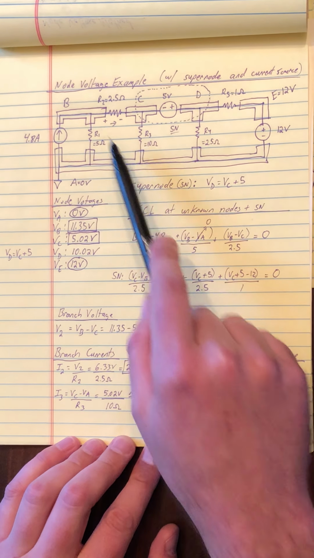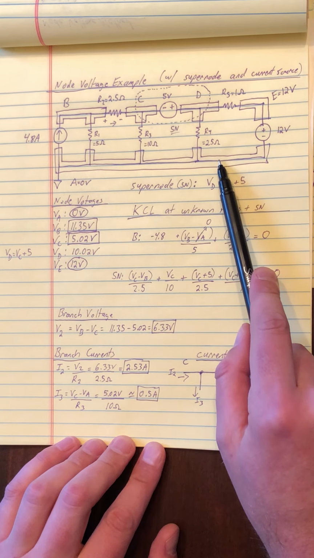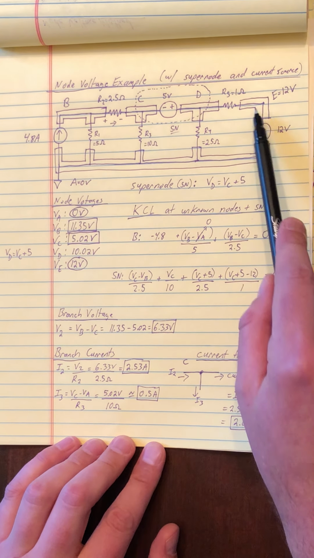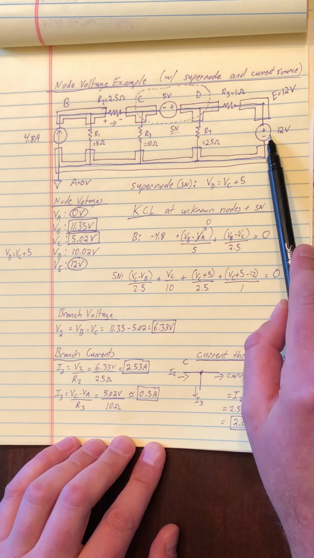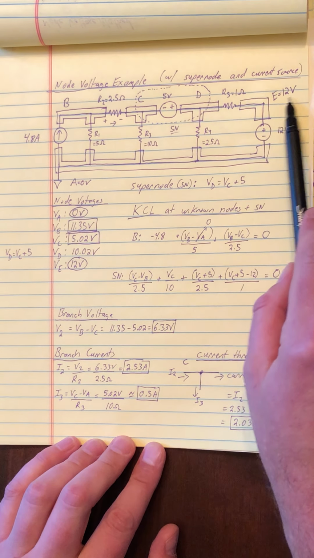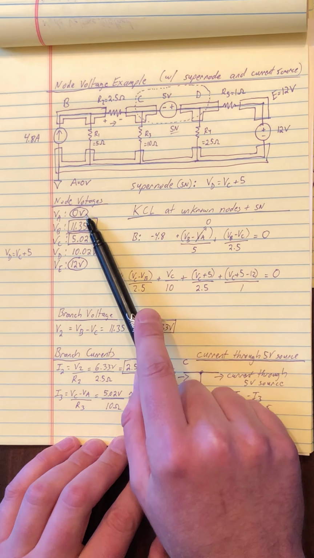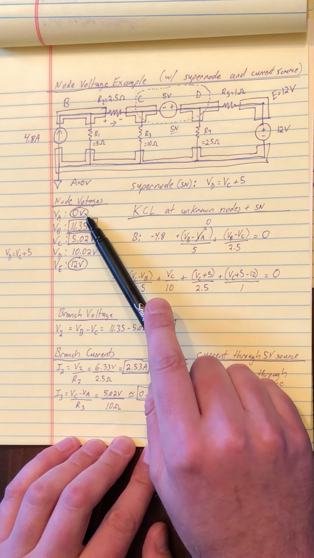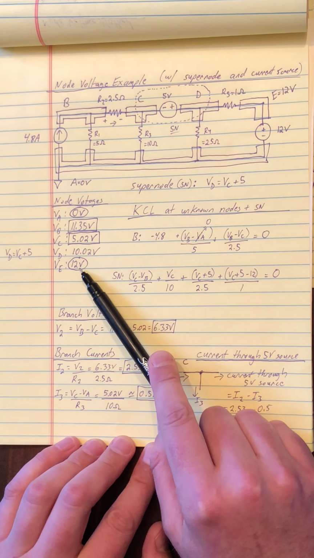Any voltage source that's connected to this 0 volt node, I would be able to use to get the voltage of the node that it's connected to. So if this is 0, that's 12 volts, and we go from minus to plus, so this is a gain. So node E must have a value of 12 volts. I've marked these circles in my table. I made a little table here. Node voltages, A is 0, and then E is 12 volts.